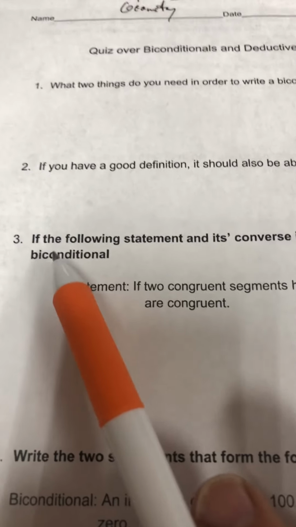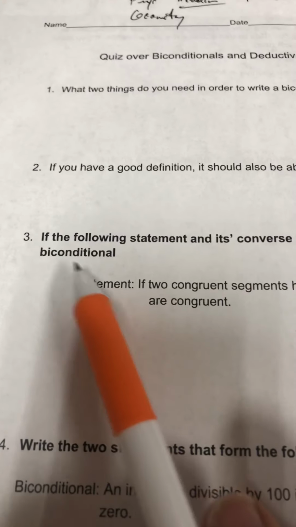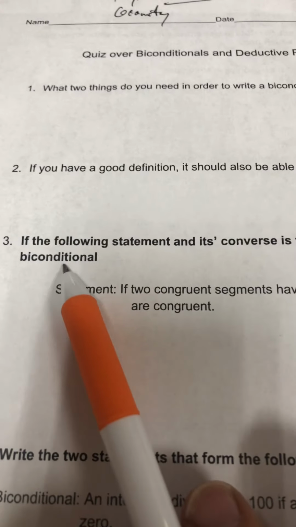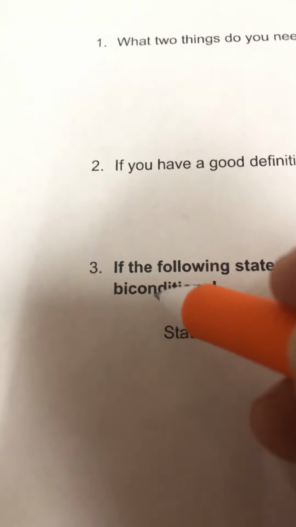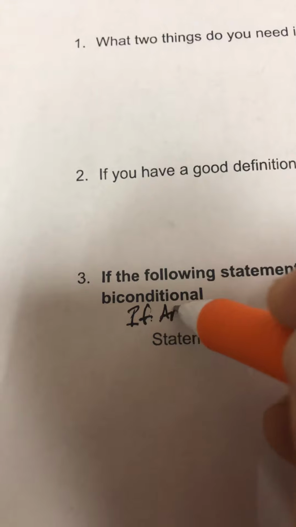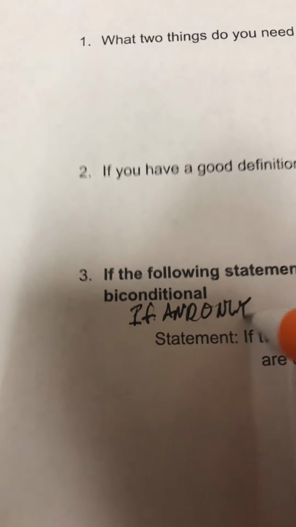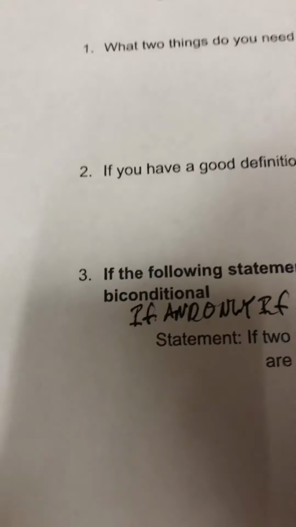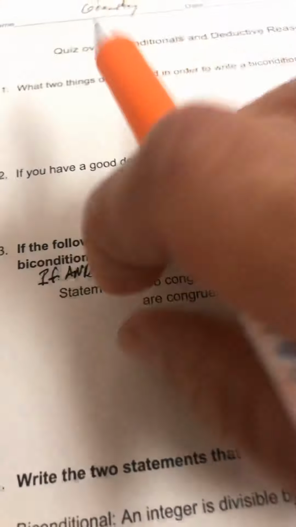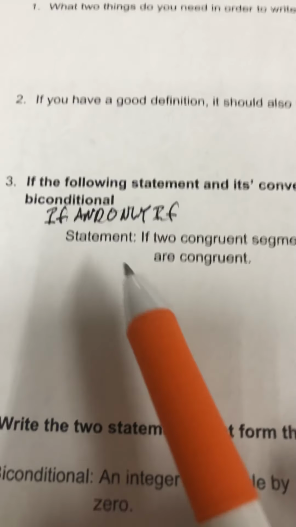For number three, if the following statement and its converse is true, write it as a biconditional. So remember, biconditional is going to be if and only if statement, okay?